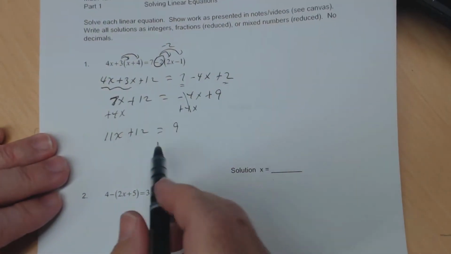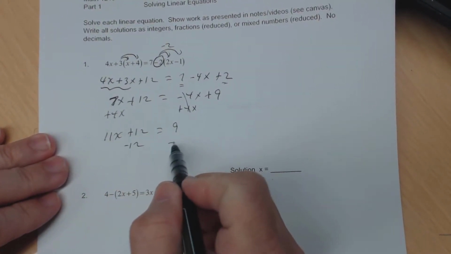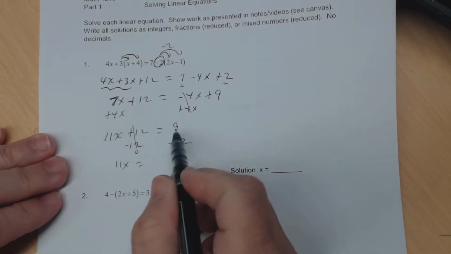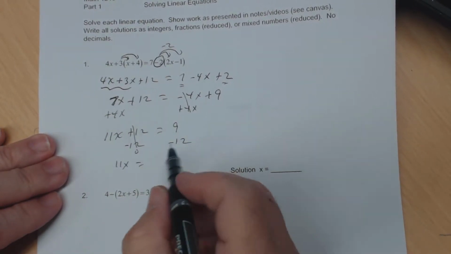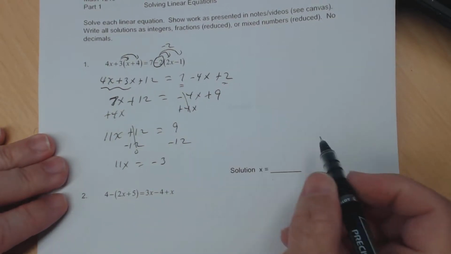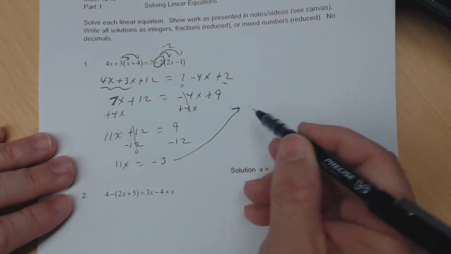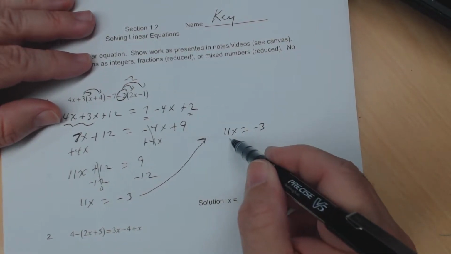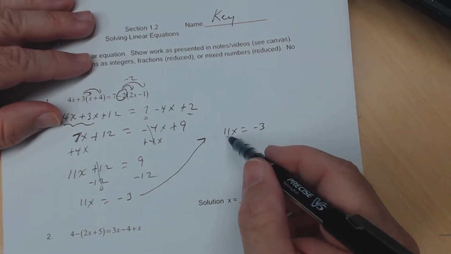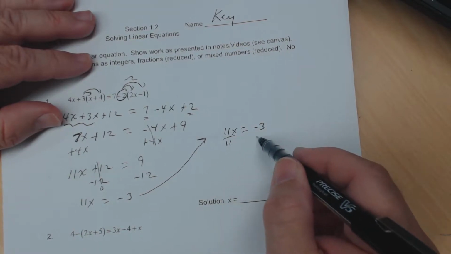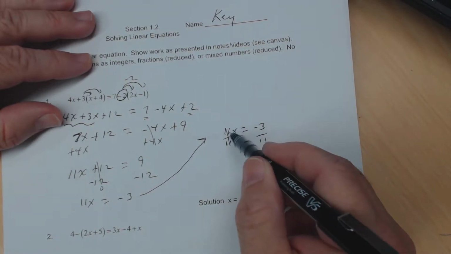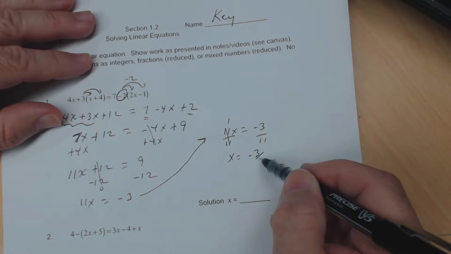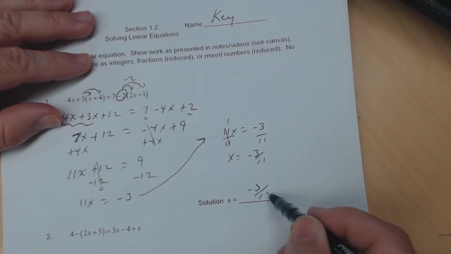All right, next step is to subtract 12 from both sides. And combine like terms, that's 0. So I get 11x equal 9 subtract 12 is a negative 3. And then let me go ahead and just rewrite this here. So I have 11x equal negative 3. The next step is to get x by itself. Right now, x is multiplied by 11. The opposite is to divide by 11. And so 11 divided by 11 is 1. 1 times x is x. So my solution is negative 3 11ths. Okay, so that goes here.